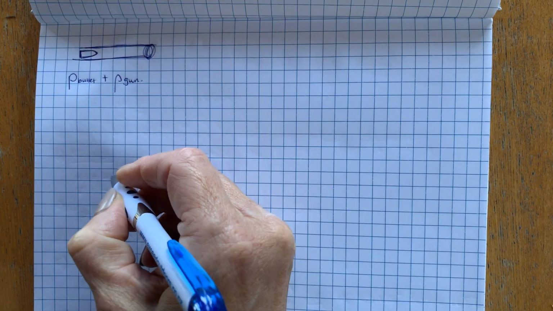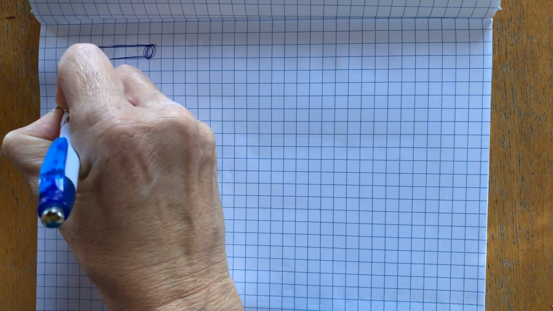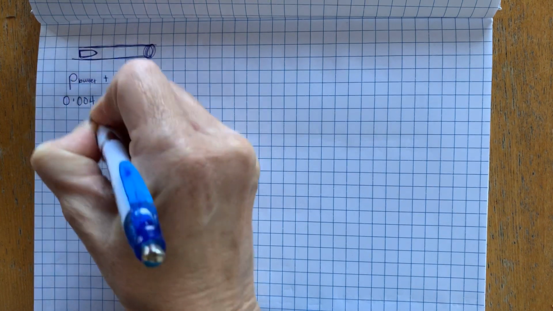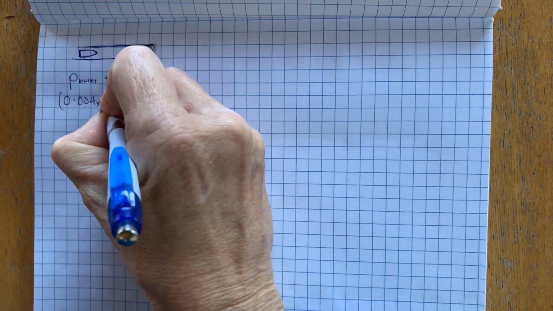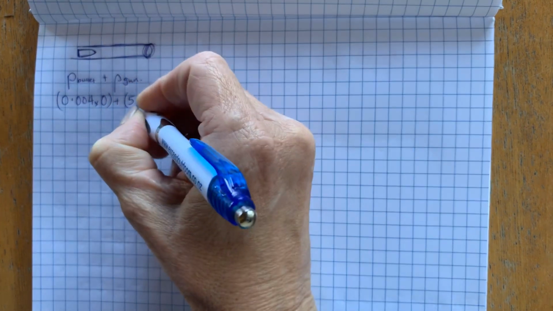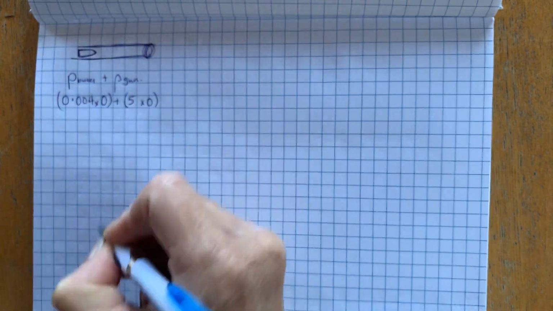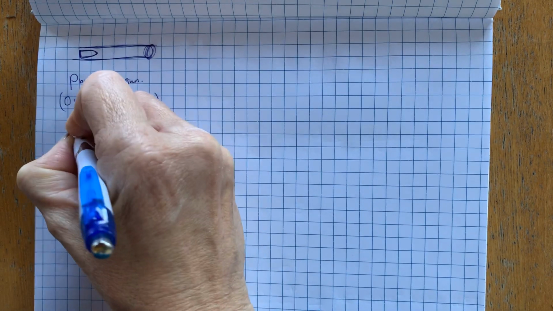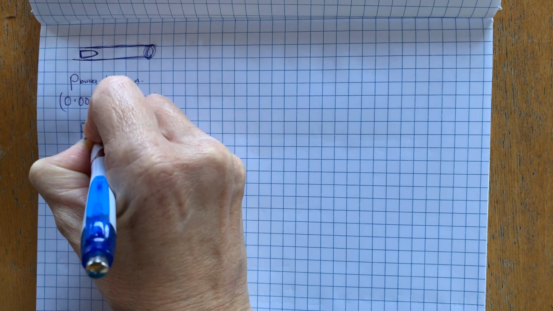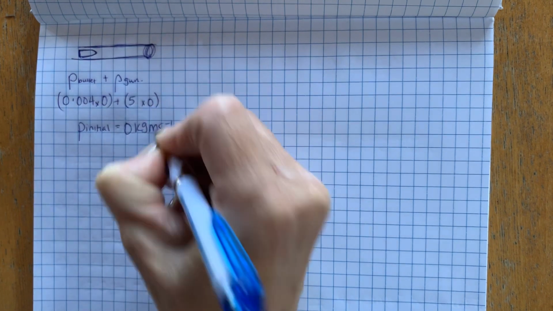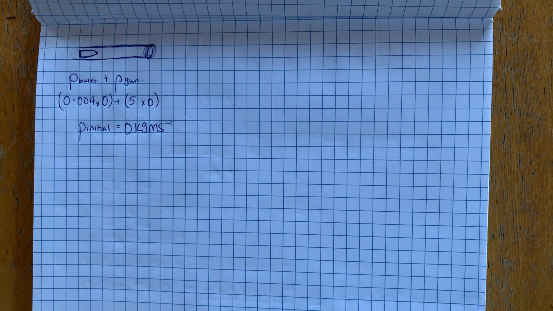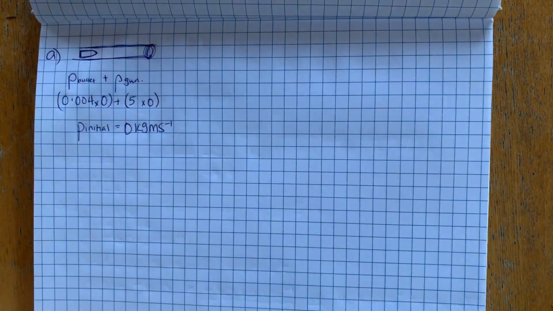Okay, so the bullet is 0.004 of a kilogram and it's going at 0 meters per second, plus the mass of the gun, which is 5 kilograms, also going at 0 meters per second. So the initial momentum obviously is 0 kilogram meters per second. That's the initial momentum of the rifle and the bullet before the rifle is fired. So there's your answer to A.